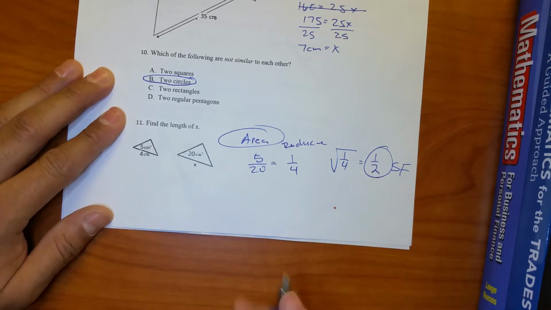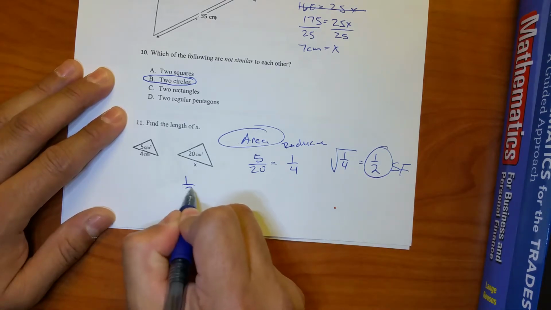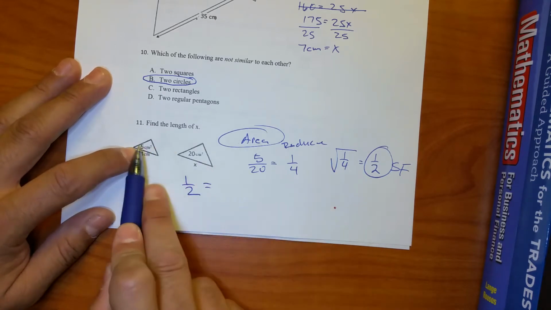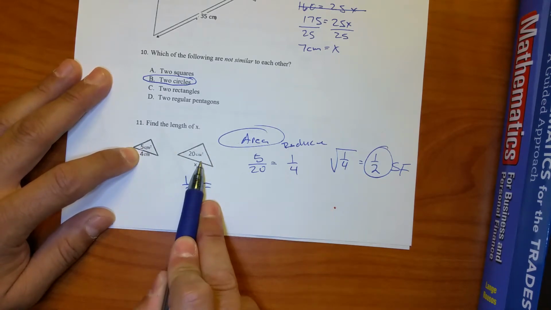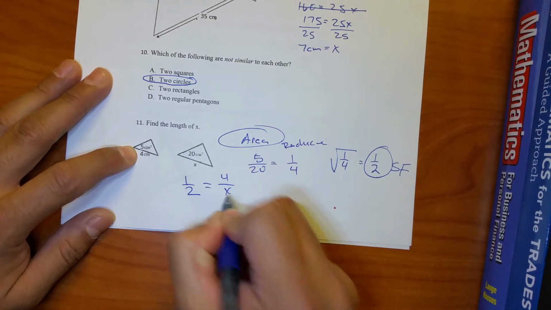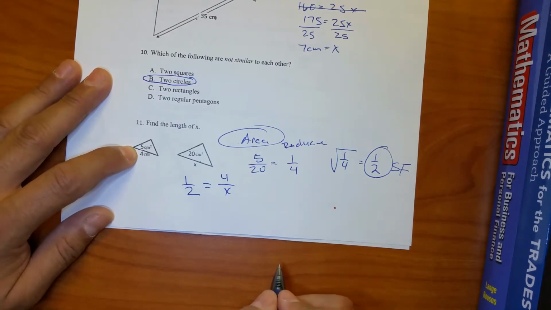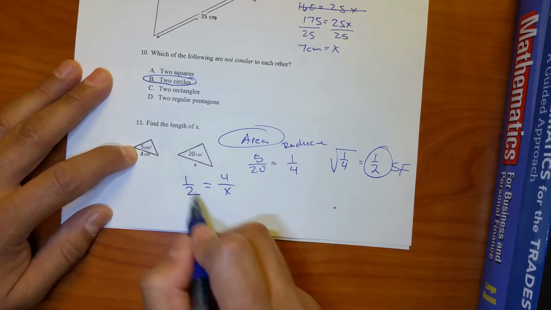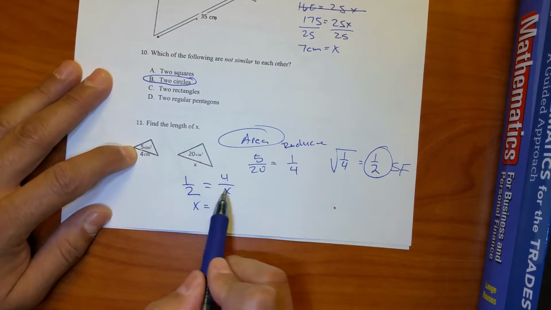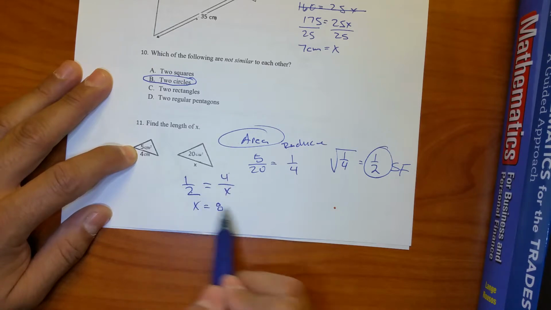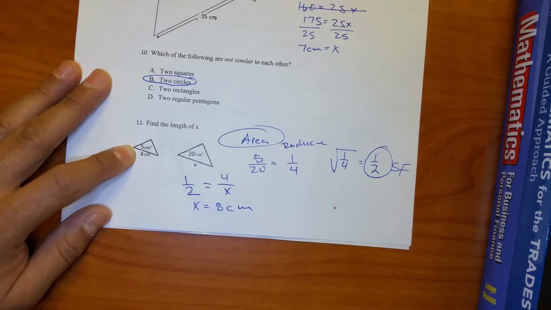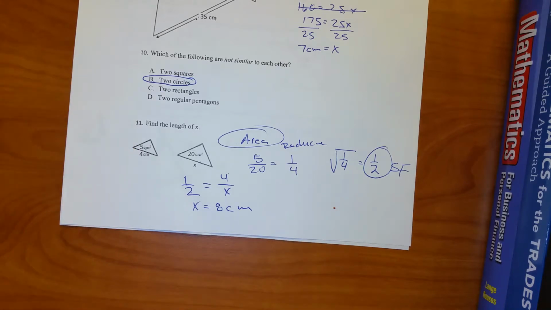So I'm going to use my scale factor of 1 over 2 equals, now 1 goes with the small one, the 2 goes with the big one, right? So I'm going to put 4 on top over x. And then I'm going to do my cross products again. So I get 1x, 2 times 4 is 8, so x is equal to 8. So it's going to be 8 centimeters there.